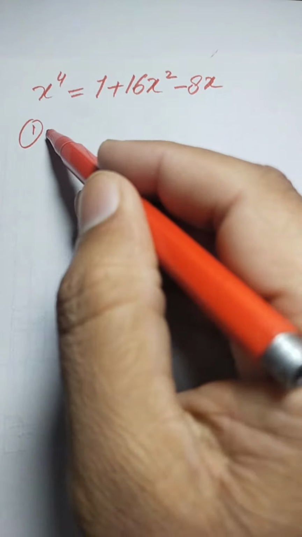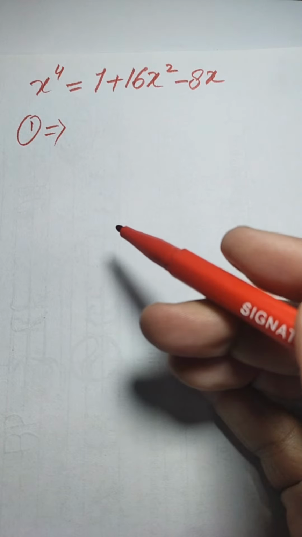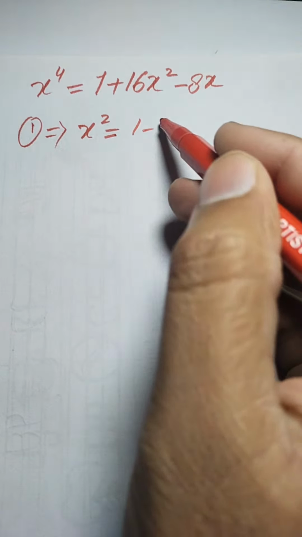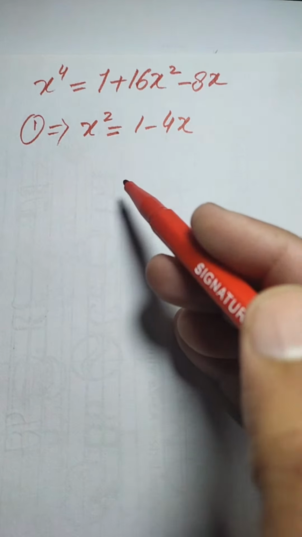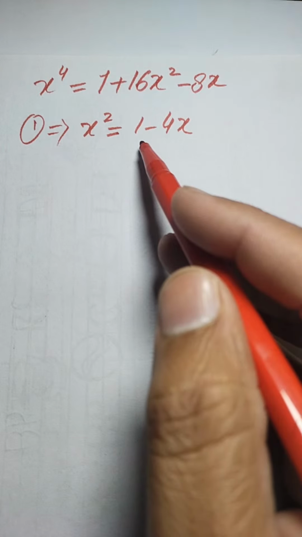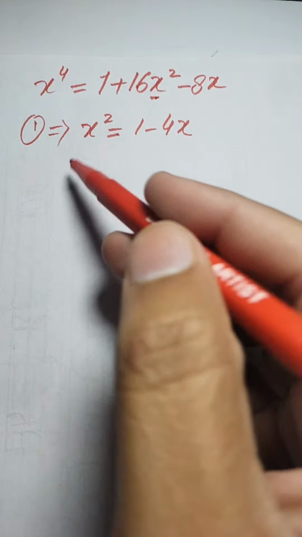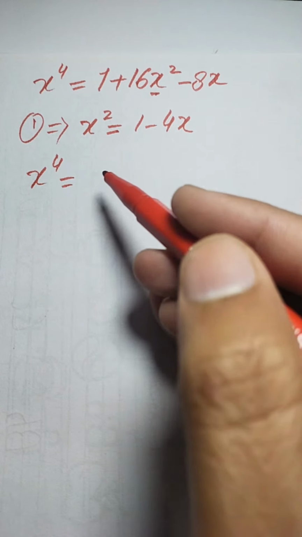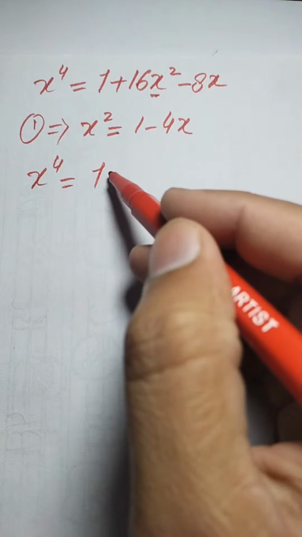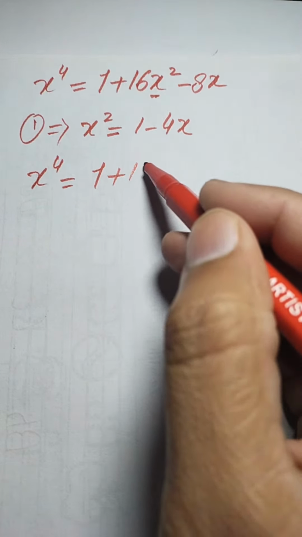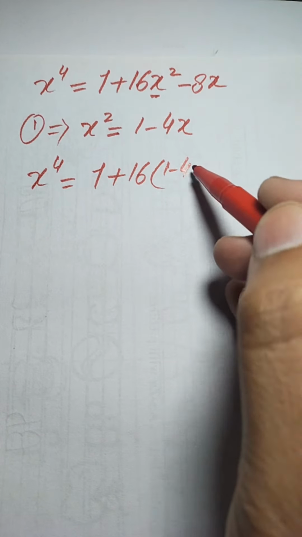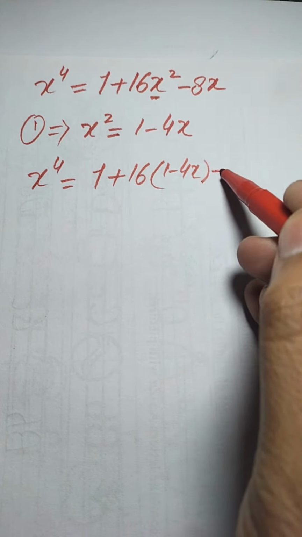We can write it above, so equation number 1 implies that we copy down equation number 1. Here it is x square equals 1 minus 4x. So we use this value of x square here, and we get the value of x to the power of 4. So this will be written as x to the power of 4 equals 1 plus 16 times x square, and the value of x square is 1 minus 4x, and minus 8x.